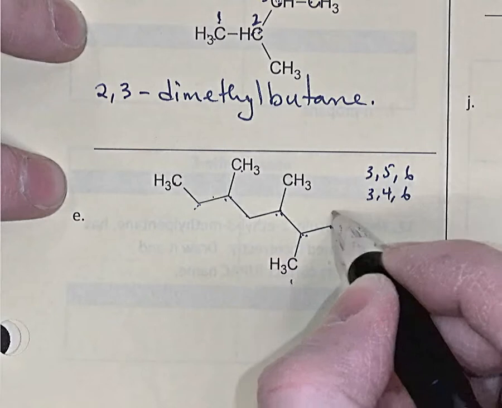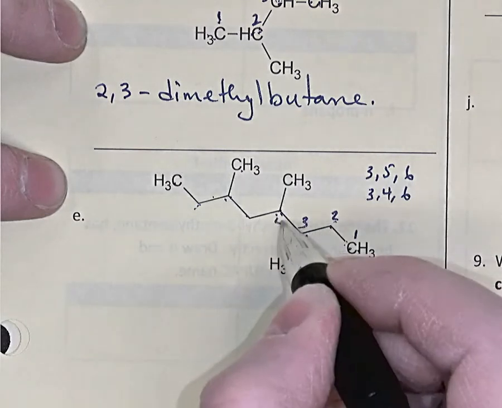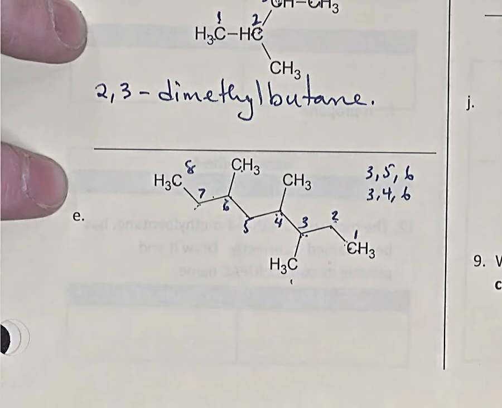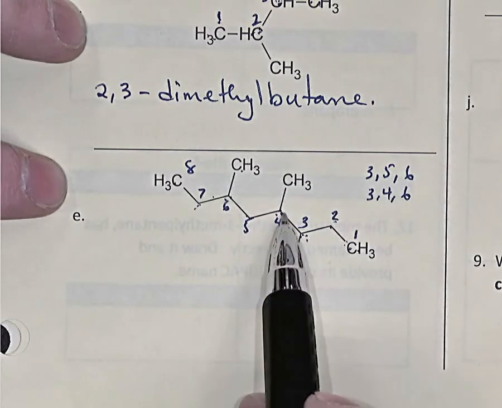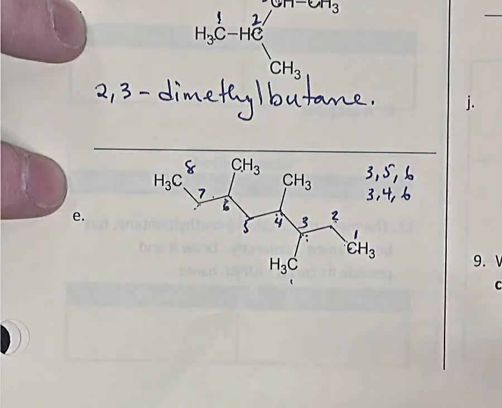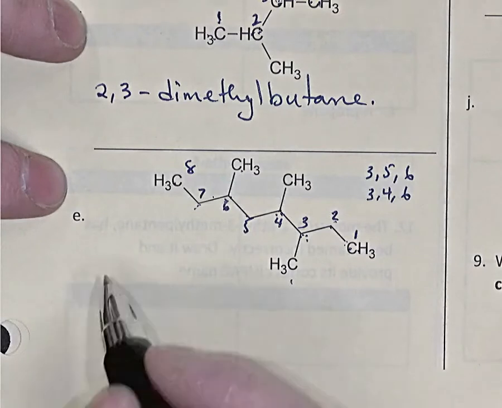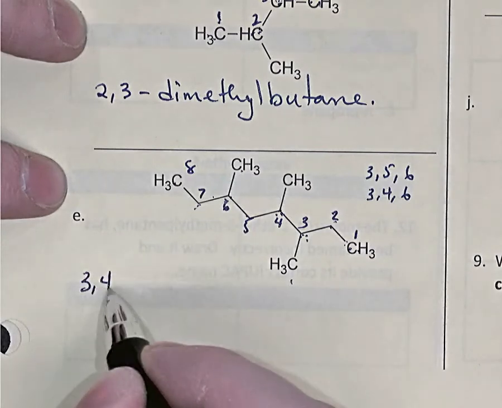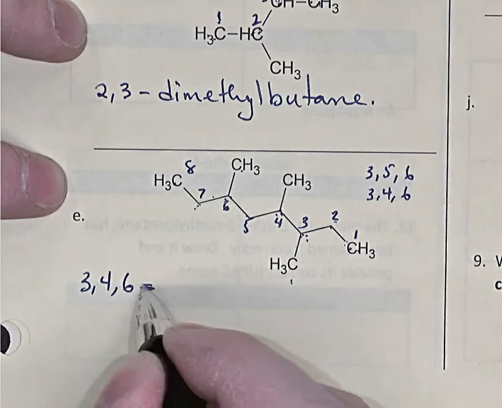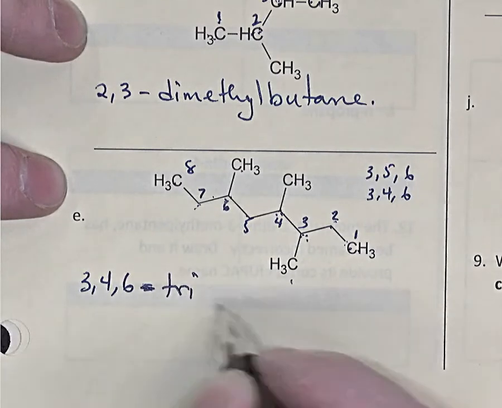This is carbon 1, carbon 2, 3, 4, 5, 6, 7, 8 in the parent chain. So on carbon 3, carbon 4, and carbon 6, there's methyl branches. That's 3 methyl branches. So 3, 4, 6. 3, the prefix would be tri, so trimethyl.